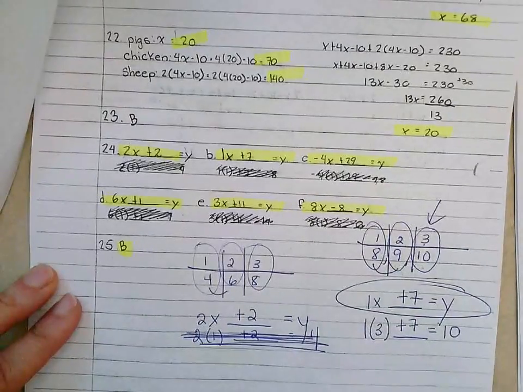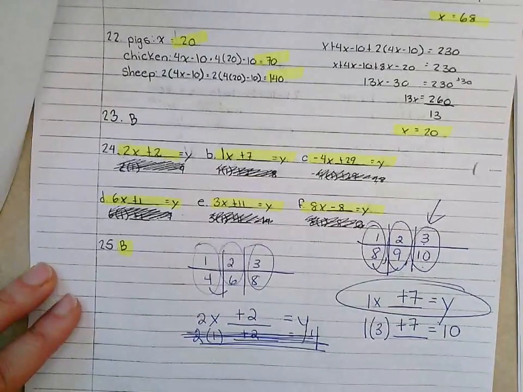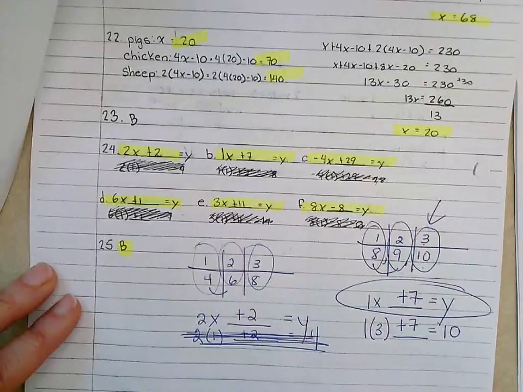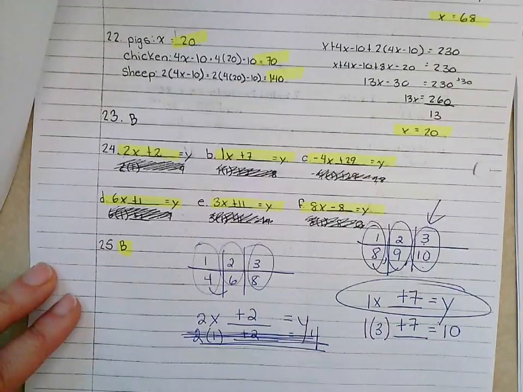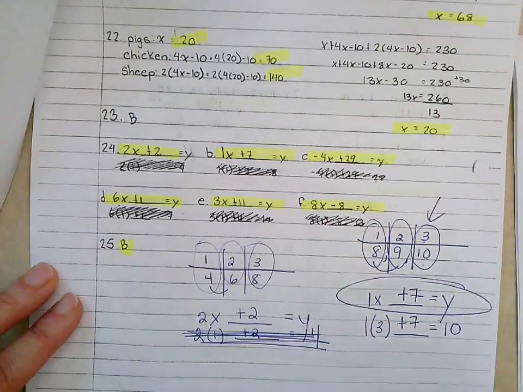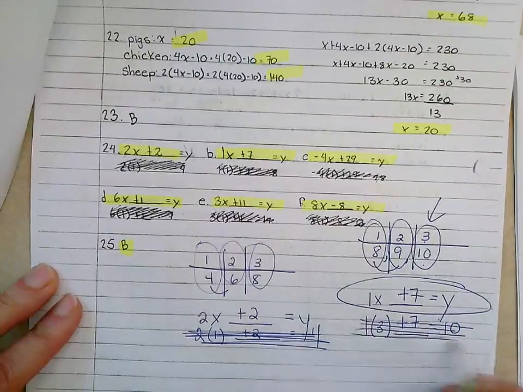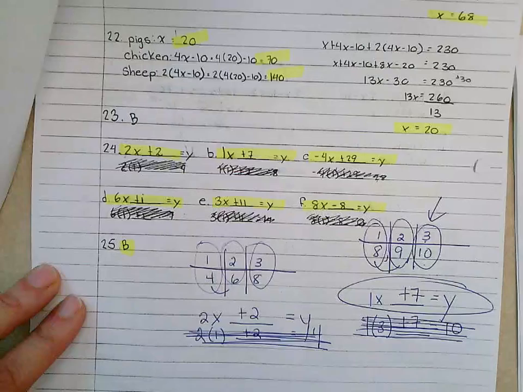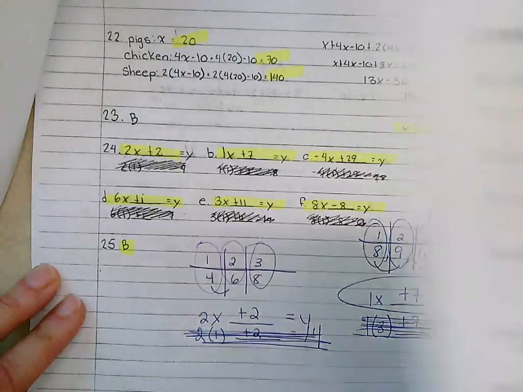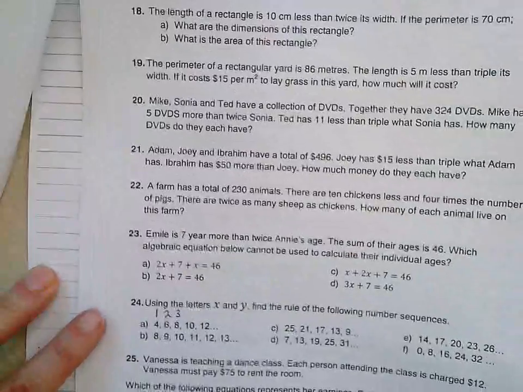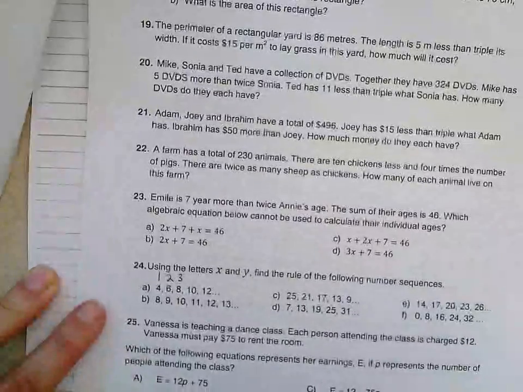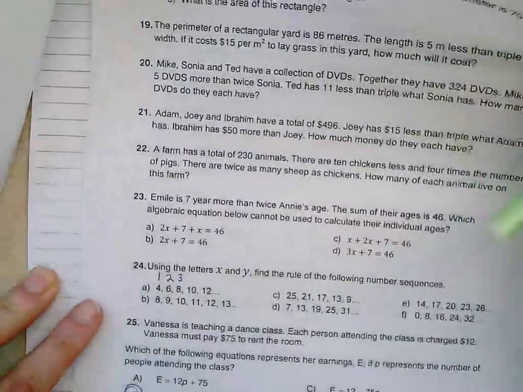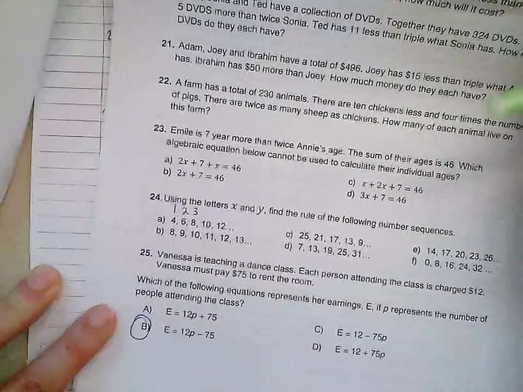Is my rule 1? No. Is my rule plus 7? No. My rule is 1x plus 7. And then you can scratch this off. So here are the answers to the others. And the answer for 25 is a multiple choice, and the answer was letter B. So 25 is B. That's where there was a B there.